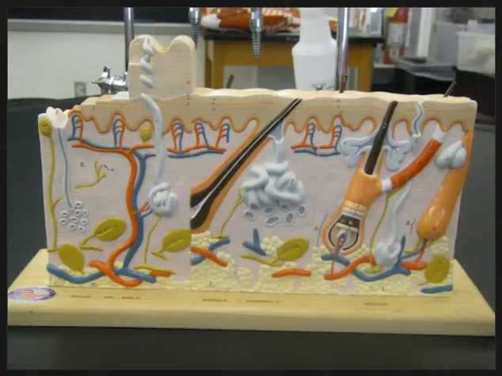The dermis is going to have most of the anatomy that you are going to be responsible for naming. That includes a lot of glandular structures. It includes the hair with its associated follicle. It includes a lot of other things that we are going to point out as we go along.